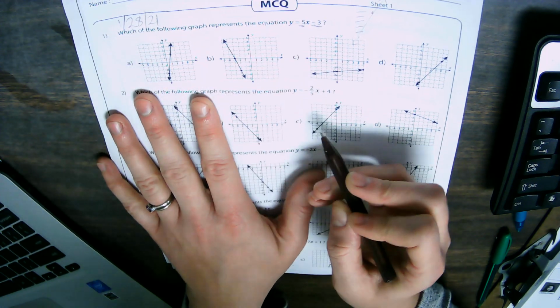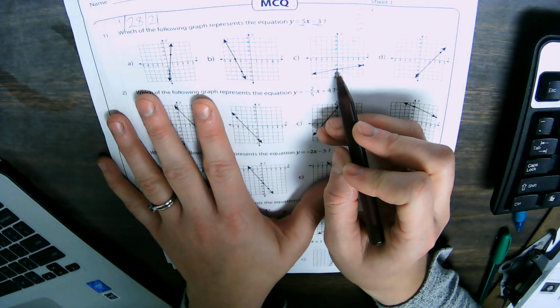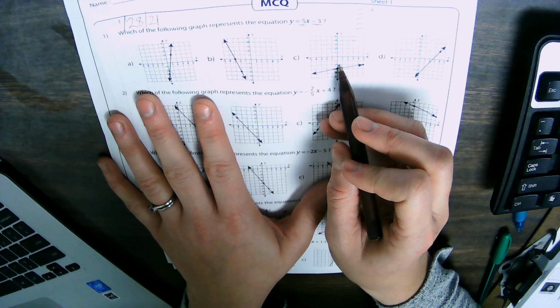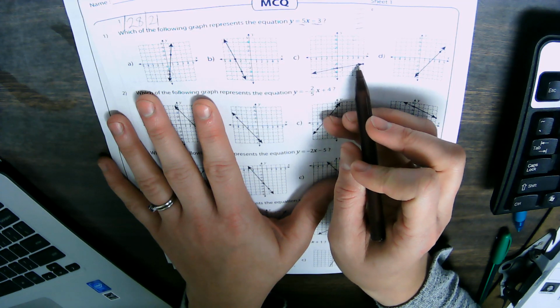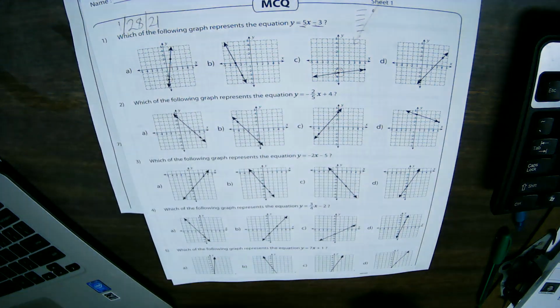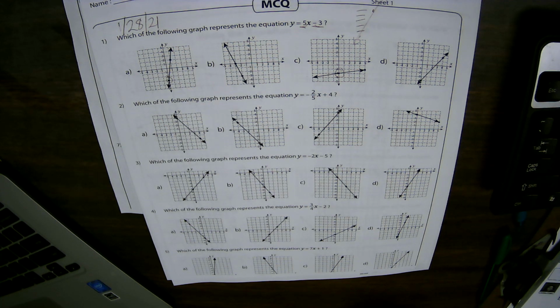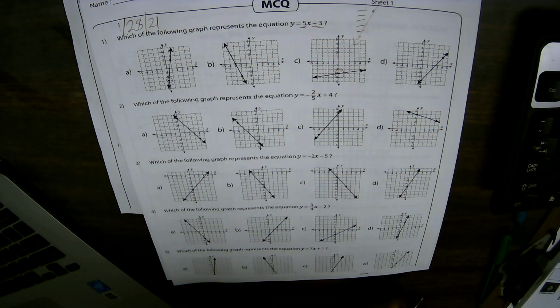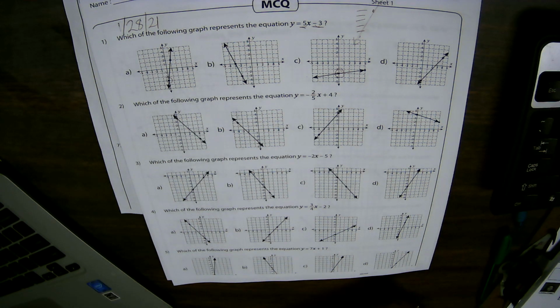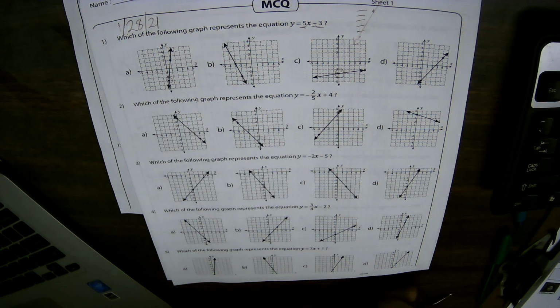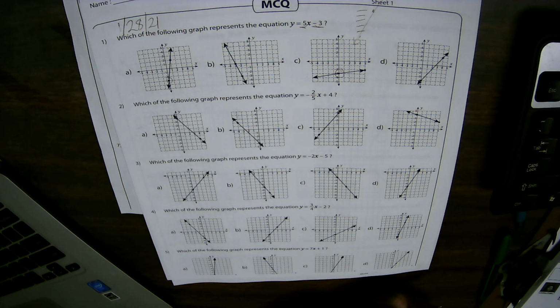it is. Now here it looks like it goes up 1 and over 1, 2, 3, 4, 5. So it's 1/5. So it has a rise of 1 and a run of 5. It's kind of the inverse of that, right? Number 2, which of the following graph represents the equation y equals negative 2/5 x plus 4?